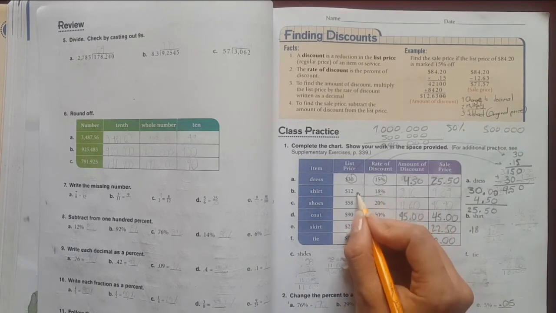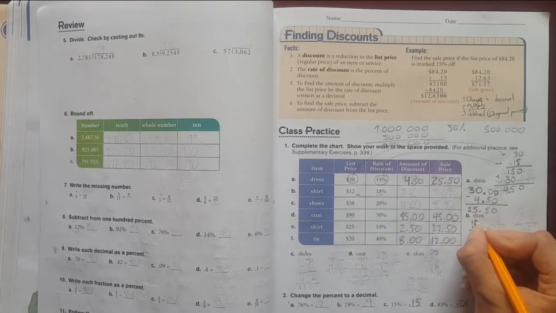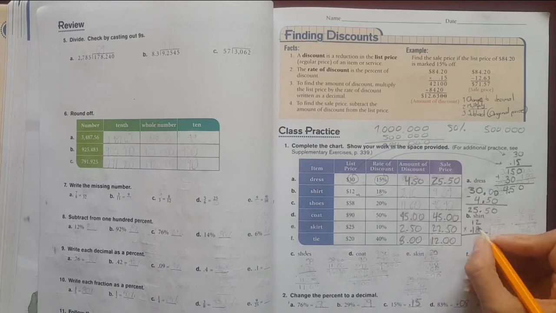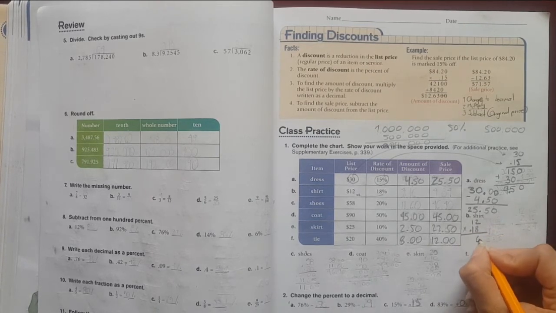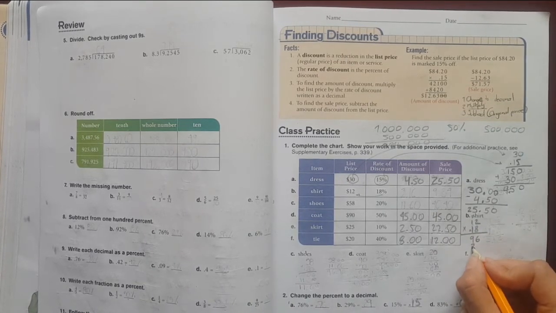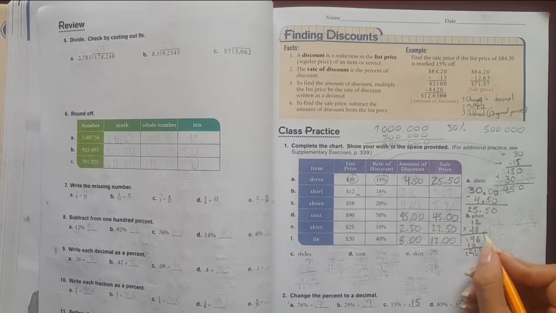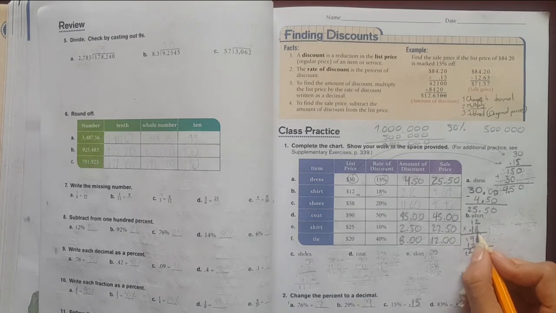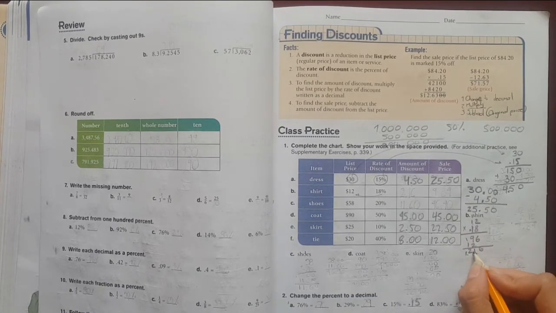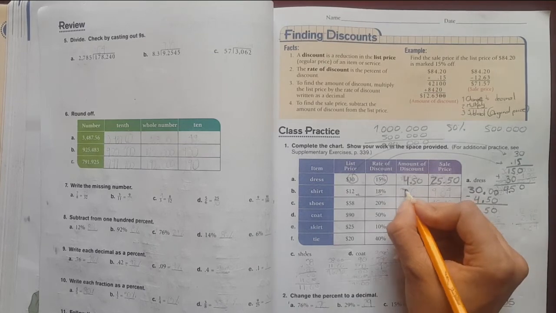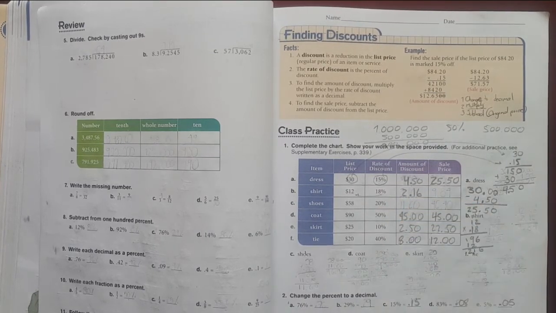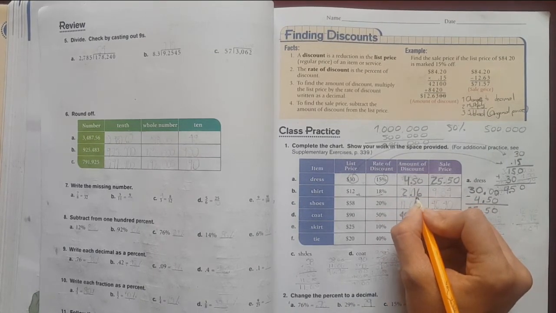¿Con qué lo voy a multiplicar? Con el 12. Te multiplico. 8 multiplied by 2, 16, I carry 1. 8 multiplied by 1, 8 plus 1, 9. 1 multiplied by 2, 2, and 1 multiplied by 1, 1. 6, 9, 1, and 2. How many digits do we have before the point? 2. Tengo 2. Es decir, que es 2.16.